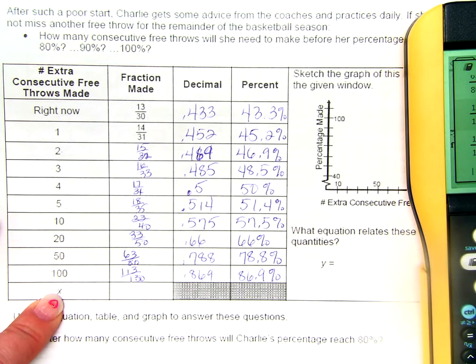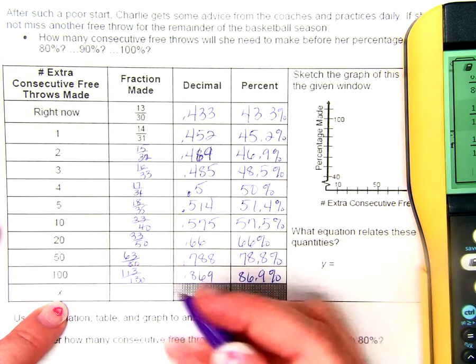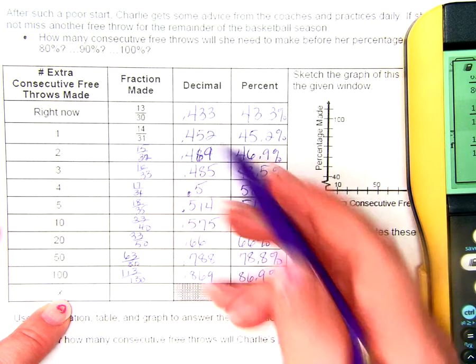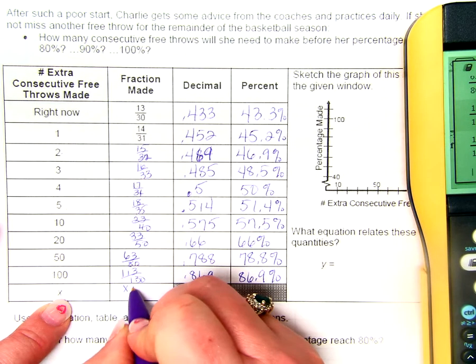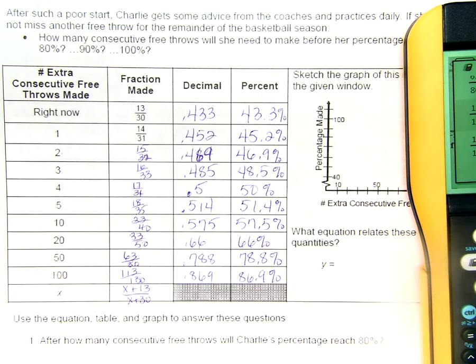What if I just didn't know? Well, what did I start with? I started with 13 over 30, and every single time I just add that to 13. So I have x plus 13 divided by x plus 30. Okay?